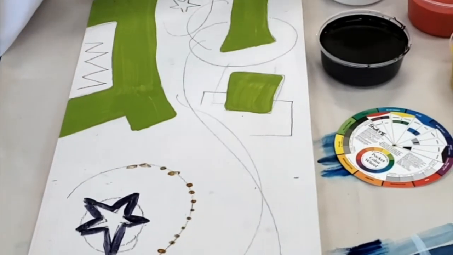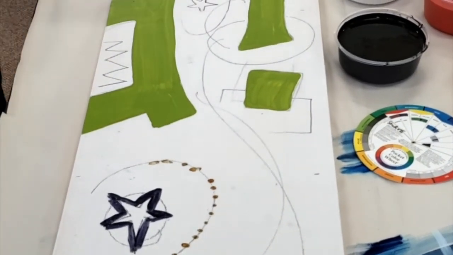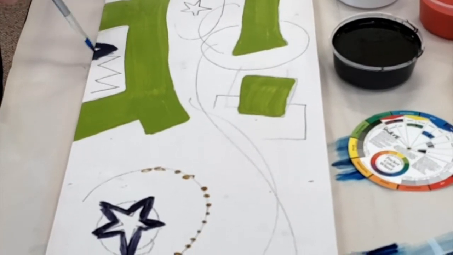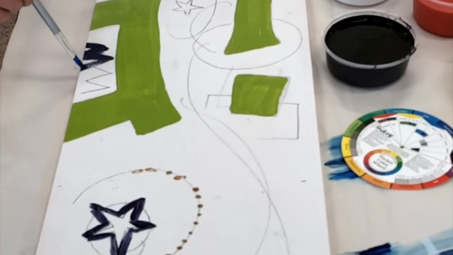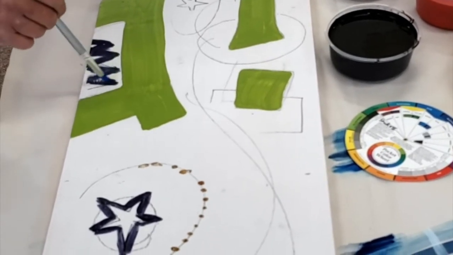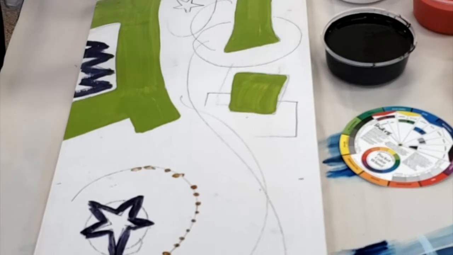There's a lot of white space that you need to think about. So you can leave white space if you want, or you can fill the whole thing in with color. You have till June 27th to finish your piece. So you should be able to work on it for a few days.